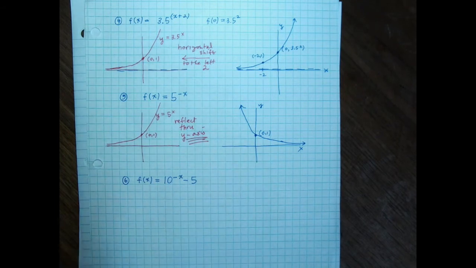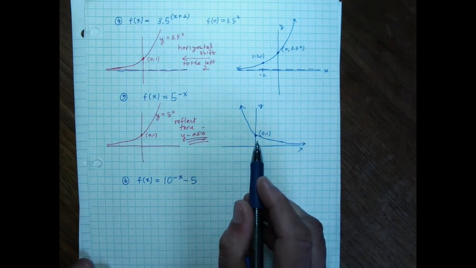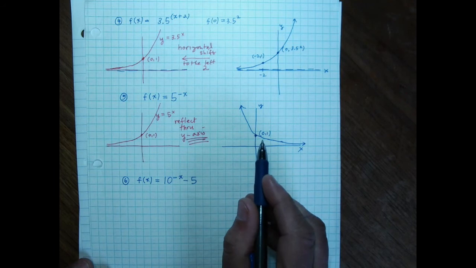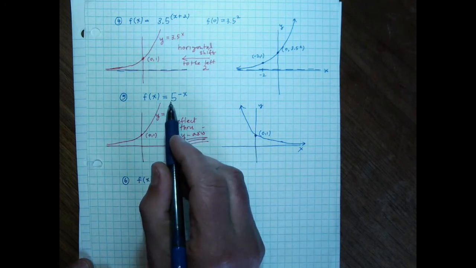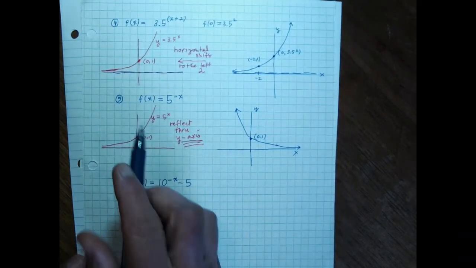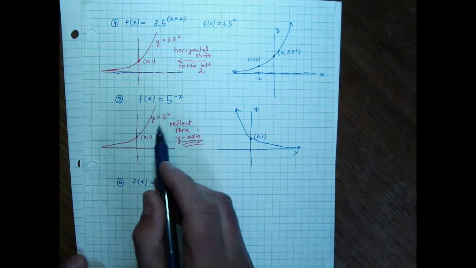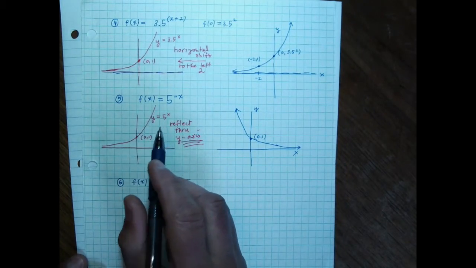This looks kind of like our general form for when the base is between 0 and 1. And that's funny because the base here is greater than 1. We did start out with this shape for 5 to the x.